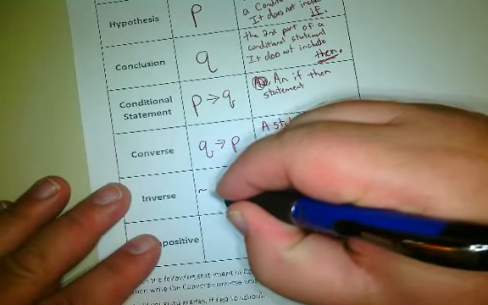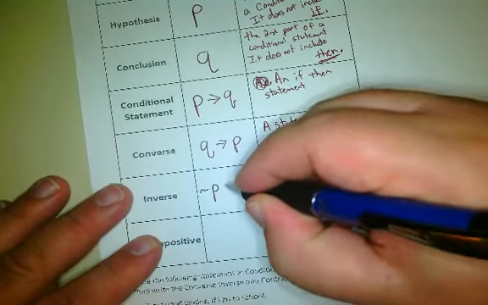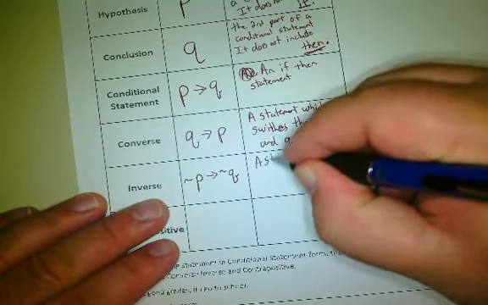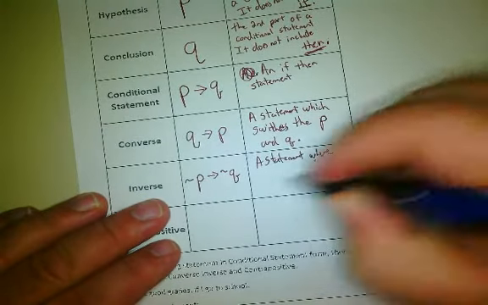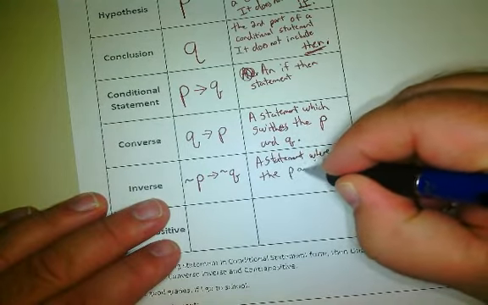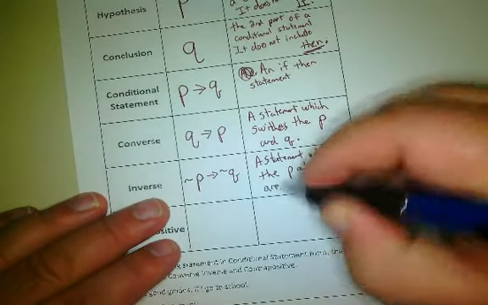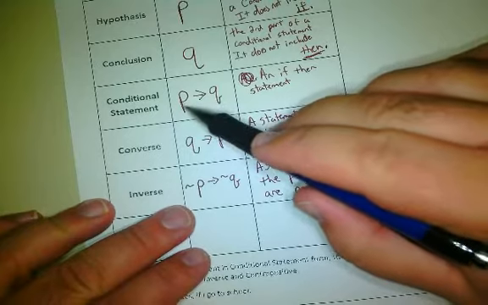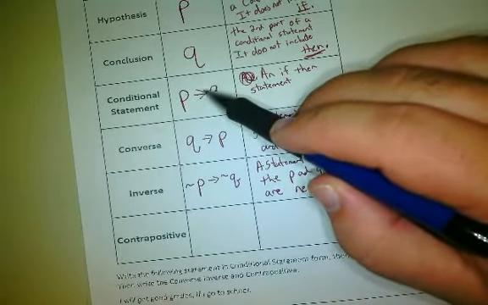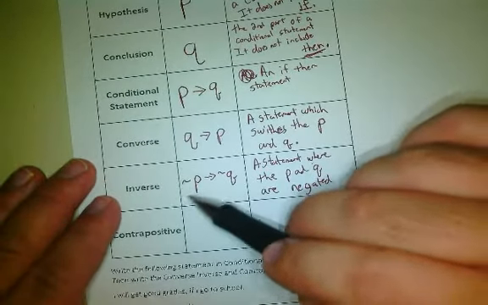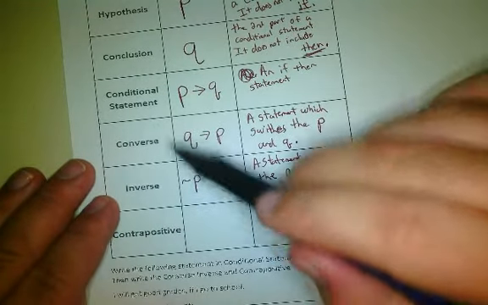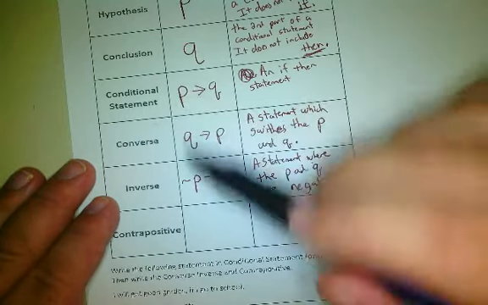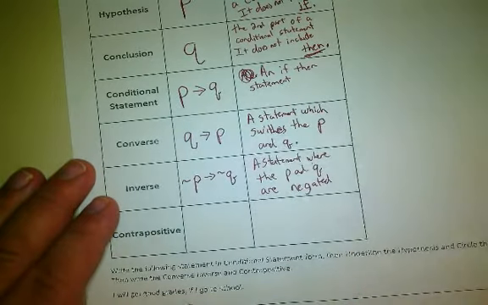The inverse is when you include the not, or the opposite. If not P, then not Q. The little squiggly there we're going to get into later, but squiggly means not or the opposite. So it's a statement where the hypothesis and conclusion are negated. I'm going to get into what that means in just a little bit. For example, if I have brown eyes, then I have brown hair, the inverse would be if I don't have brown eyes, then I don't have brown hair. You negate it. You make it the opposite. Has brown eyes, doesn't have brown eyes. Has brown hair, doesn't have brown hair.